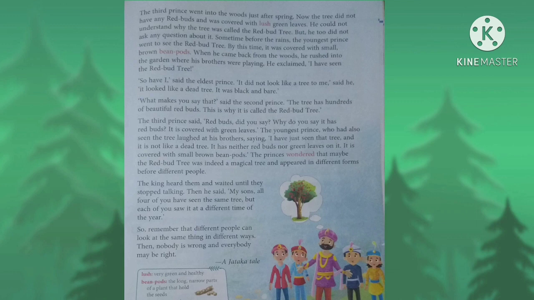Then he said, "My sons, all four of you have seen the same tree, but each of you saw it at a different time of the year. So, remember that different people can look at the same thing in different ways. Then, nobody is wrong and everybody may be right."